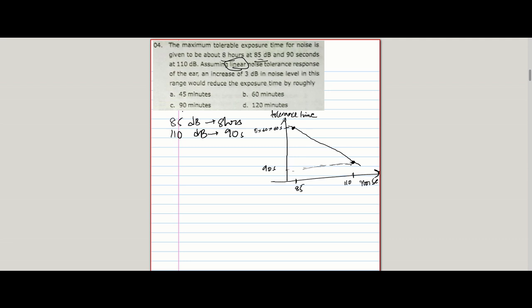So now this increase in 3 decibels can be from, let's say this is 90 and this is 93. This increase in 3 decibels, or 85 to 88, or 93 to 96, this increase in tolerance time in all these cases will be the same, from 85 to 88, 90 to 93, or 93 to 96. At any 3 decibel period, the tolerance level will be the same, since it's a straight line. So we will find from 85 to 88 what's the time difference.